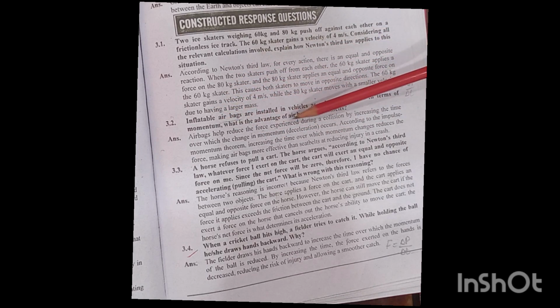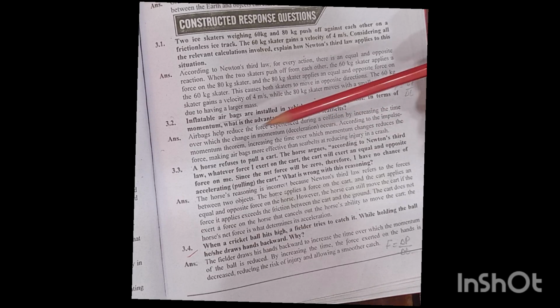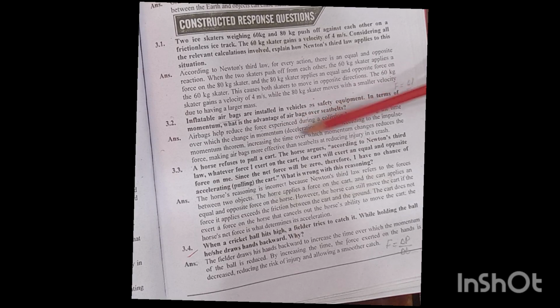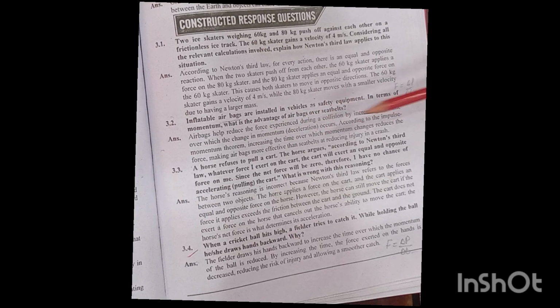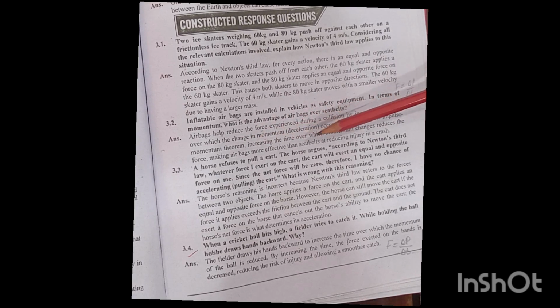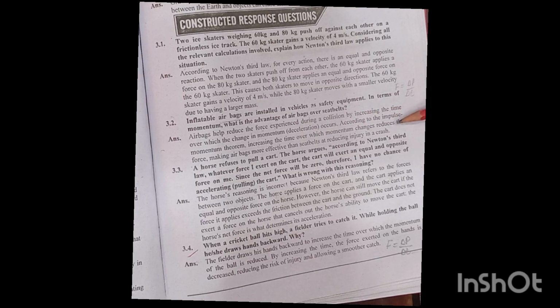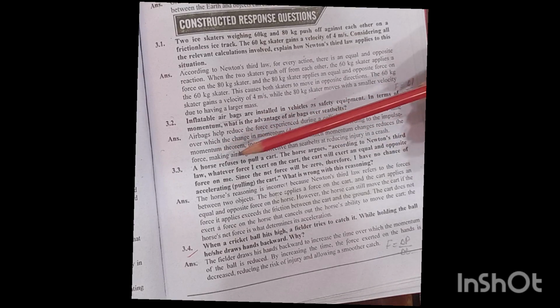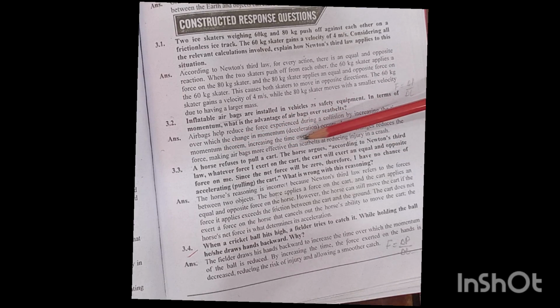Airbags help to reduce the force experienced during a collision by increasing the time over which the change in momentum, the deceleration, occurs. According to the impulse-momentum theorem, increasing the time over which momentum changes reduces the force, making airbags more effective than seatbelts at reducing injury in a crash.